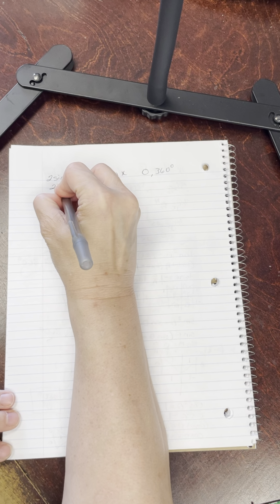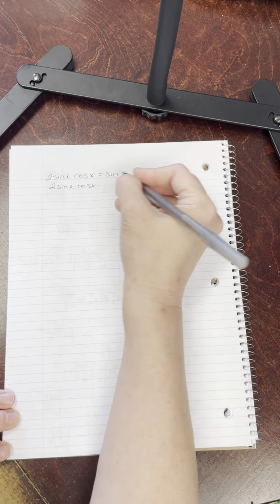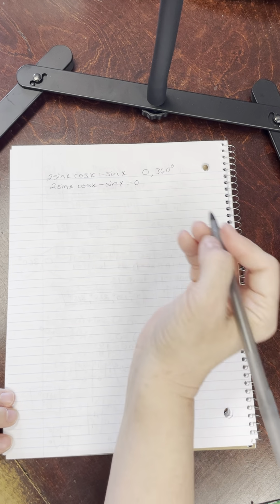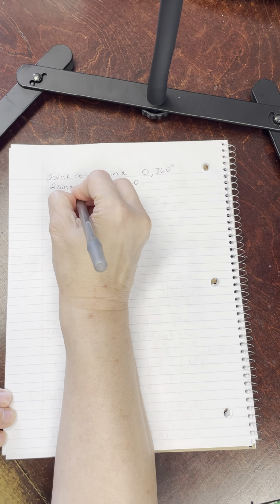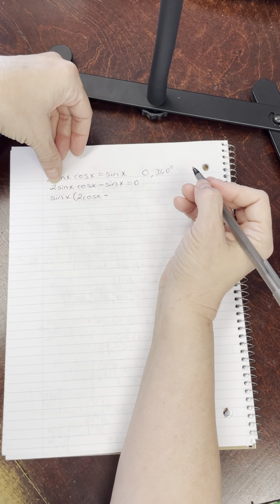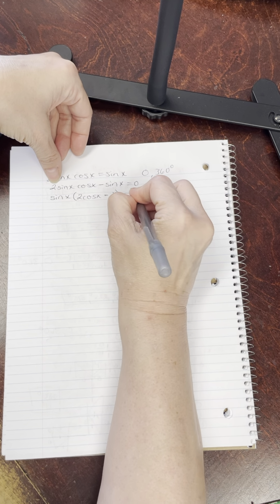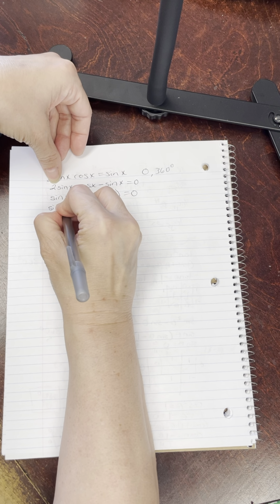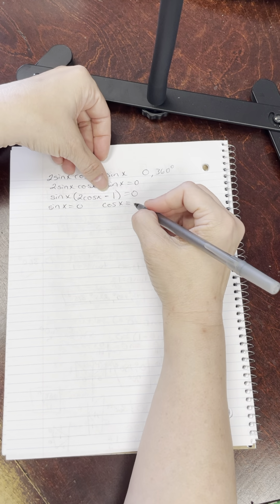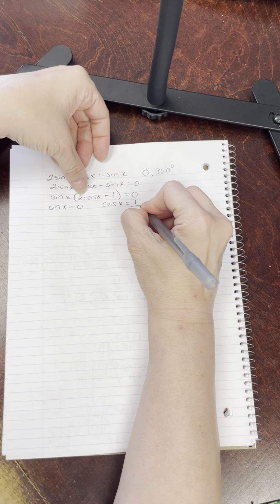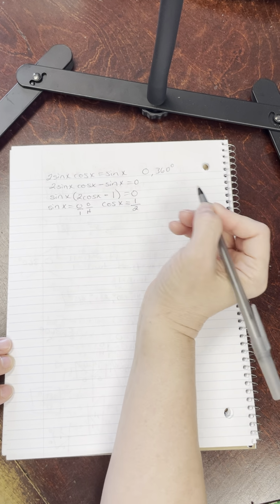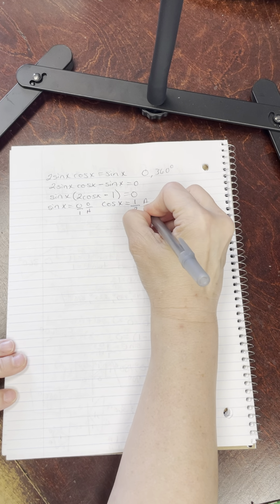So 2 sine x cosine x, and I want it equal to 0 to try to factor, so minus sine x equals 0. And then we're going to pull the sine x out. So that leaves 2 cosine x minus, and just like before, I need the placeholder of 1 equals 0. So we can set sine x equal to 0, or cosine x equals, and we move this over and make it positive 1 and divide by the 2. So now we have what it equals. Sine is opposite over hypotenuse, implied over 1. Cosine is adjacent over hypotenuse.